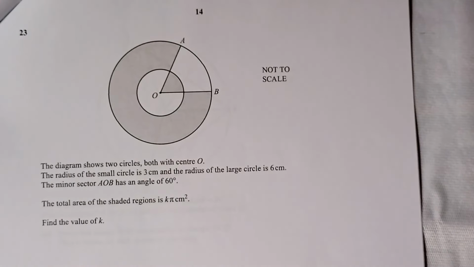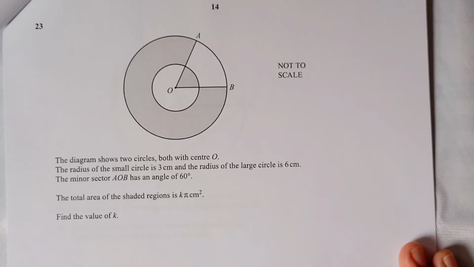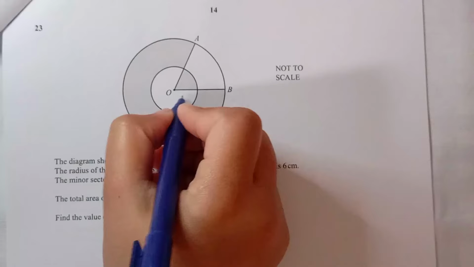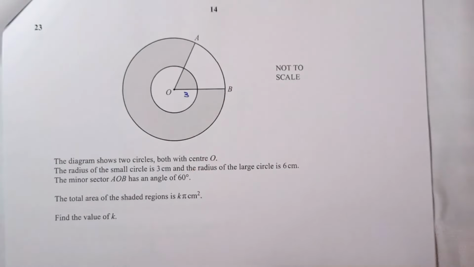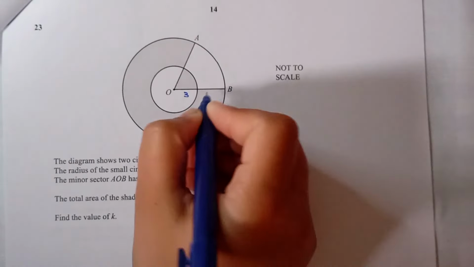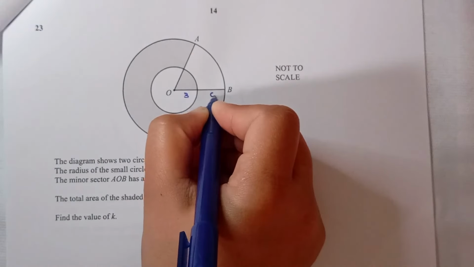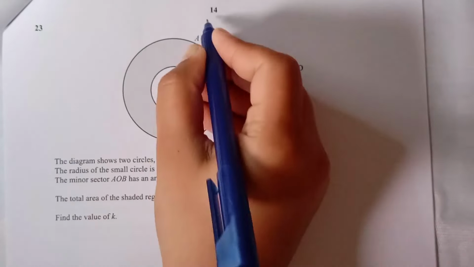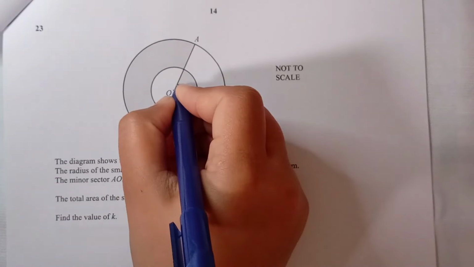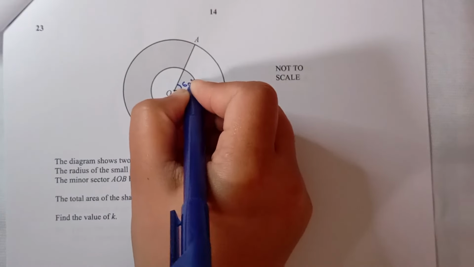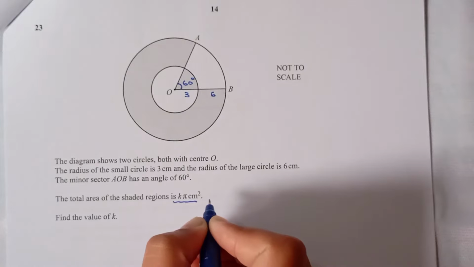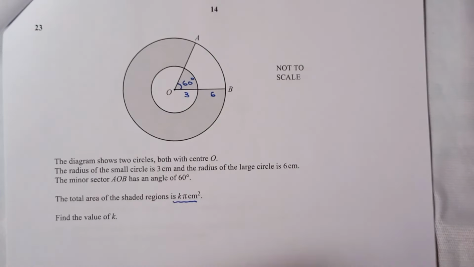Now question number 23. The diagram shows two circles, both with the center O. The radius of the smaller circle is 3 centimeters. So this is the smaller circle, its radius is 3 centimeters, and the radius of the larger circle is 6 centimeters. The minor sector AOB has an angle of 60 degrees. This angle is 60 degrees. The total surface area of the shaded region is K pi centimeter square. Find the value of K.